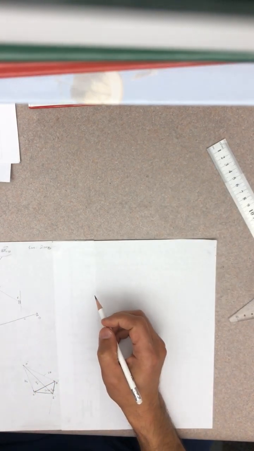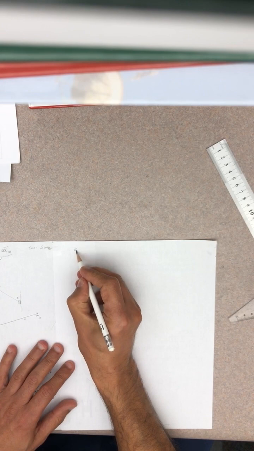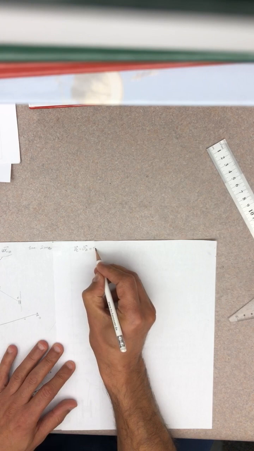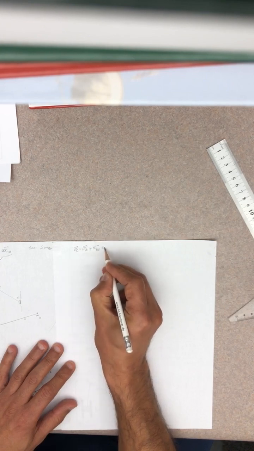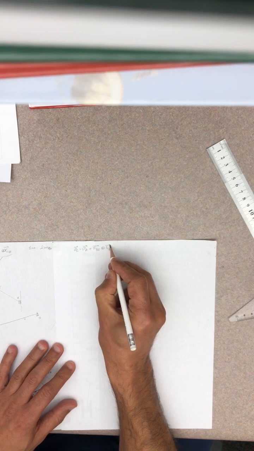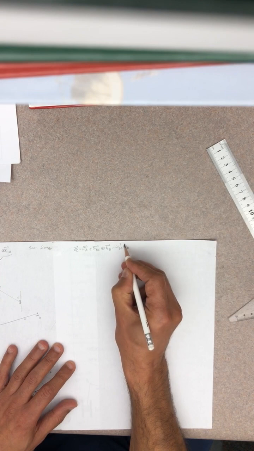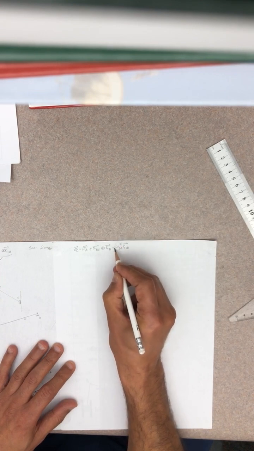For acceleration, again, I'm going to start between B and C. AC is equal to AB plus alpha BC cross RC with respect to B minus omega BC square RC with respect to B. And you notice that omega square is not a vector, it's just a number. AB has two components as a vector, right? It is AB normal plus AB tangential.